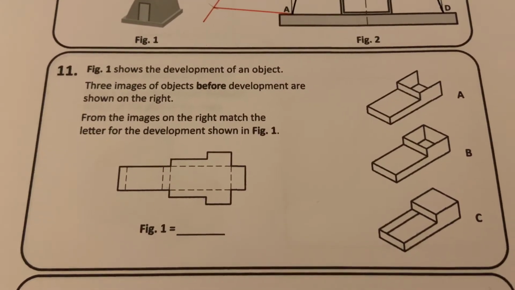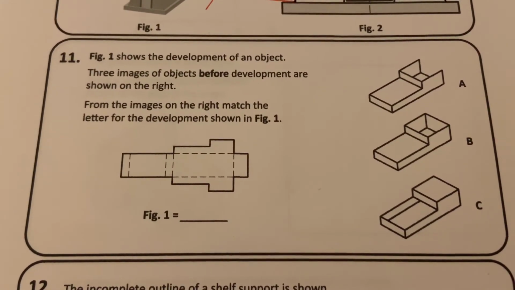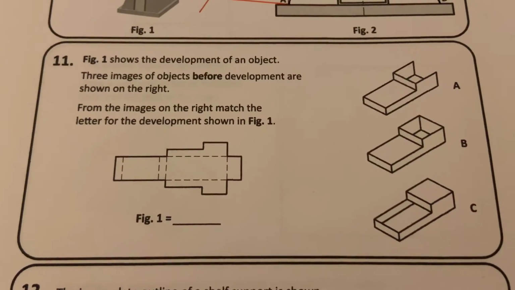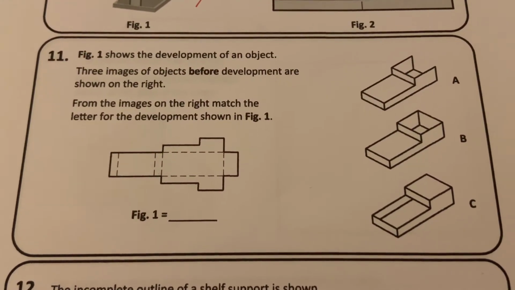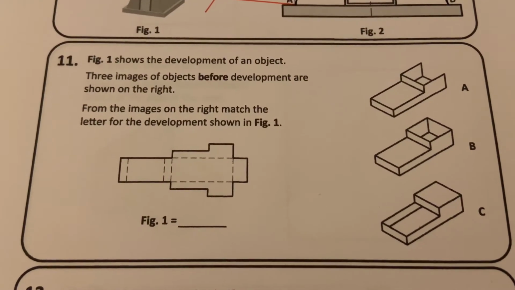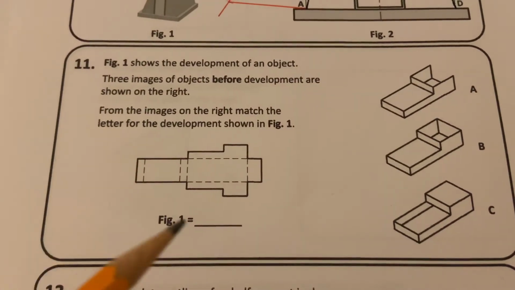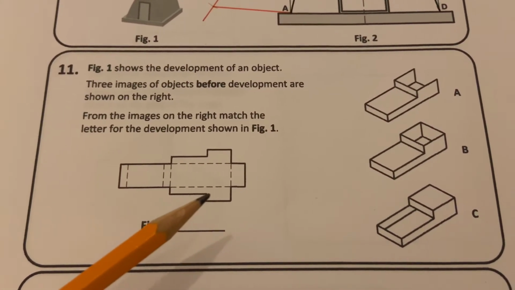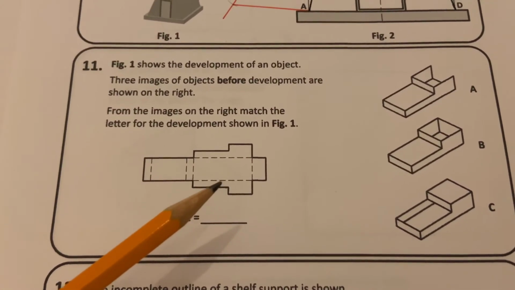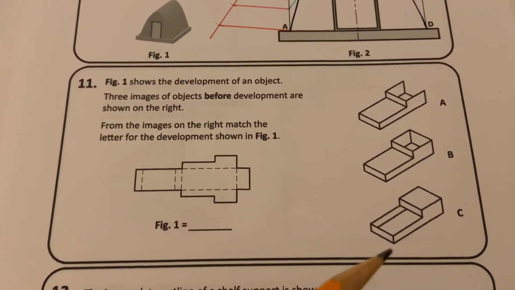Question 11 on developments. Figure 1 shows the development of an object. 3 images of objects before development are shown on the right. From the images on the right, match the letter for the development shown in Figure 1. So if we look at this arrangement here, we have to imagine what this is going to look like folded up, and then we have to see which one of these it will form.